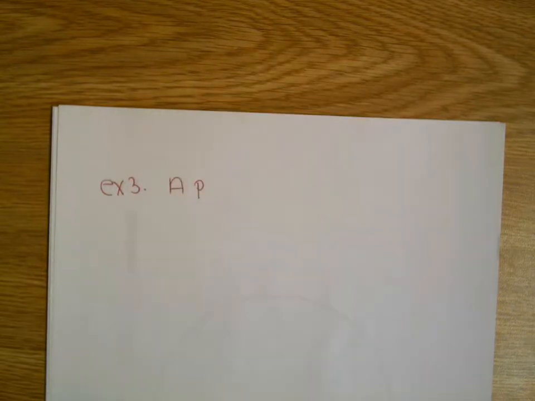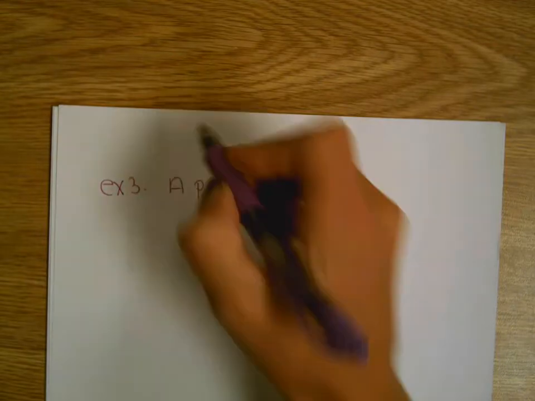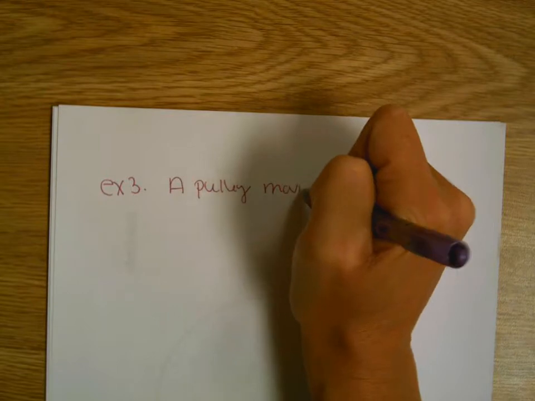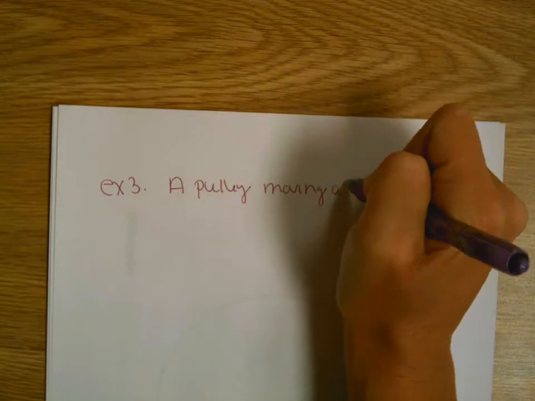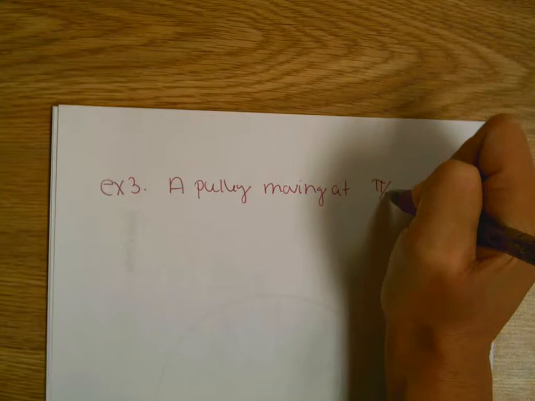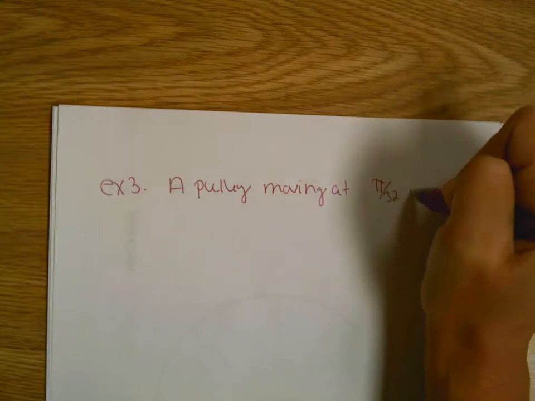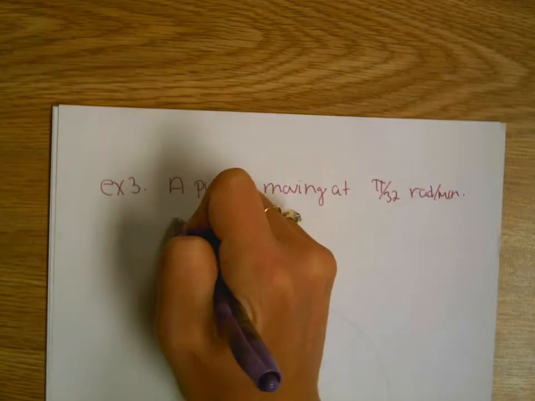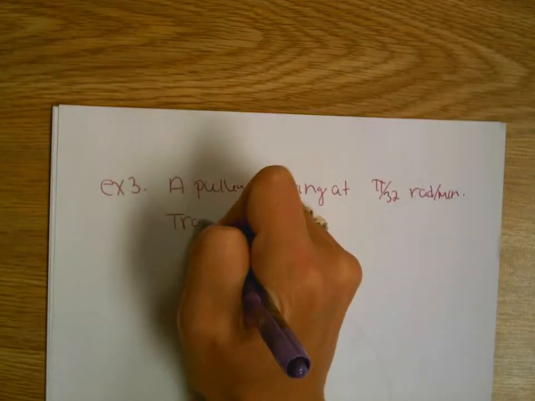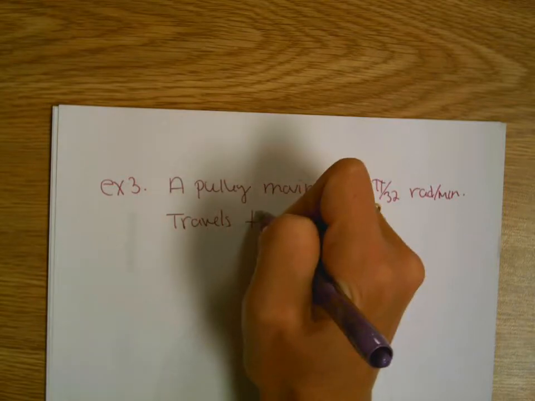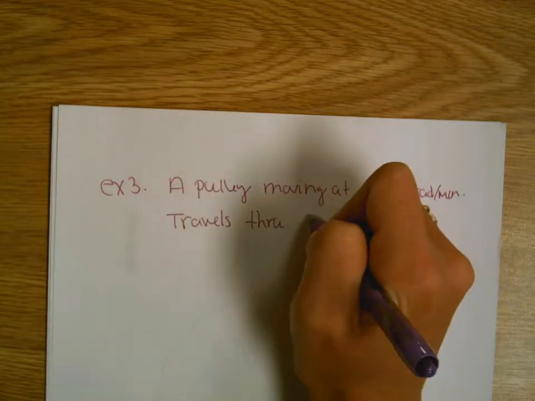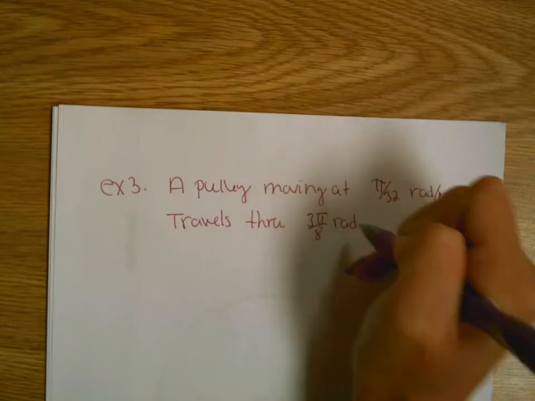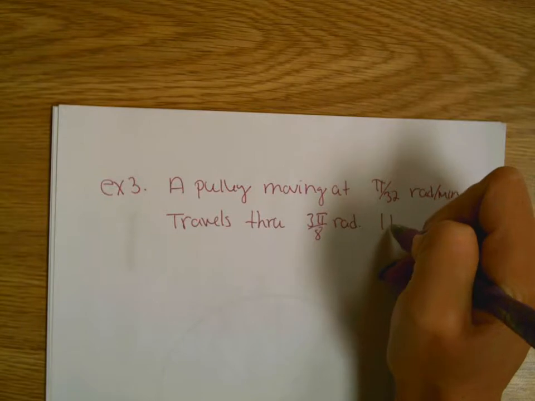Okay, our last pulley one, I think. Yep. We've got our pulley moving at pi over 32 radians per minute. It travels through 3 pi over 8 radians. How much time has passed?